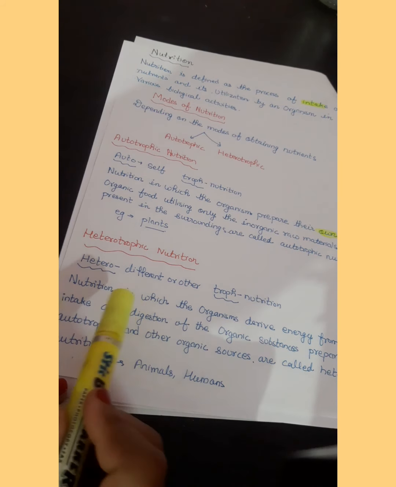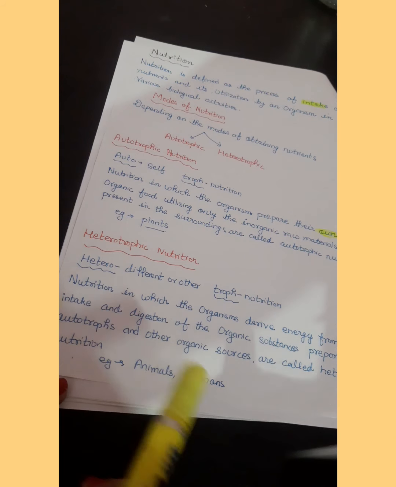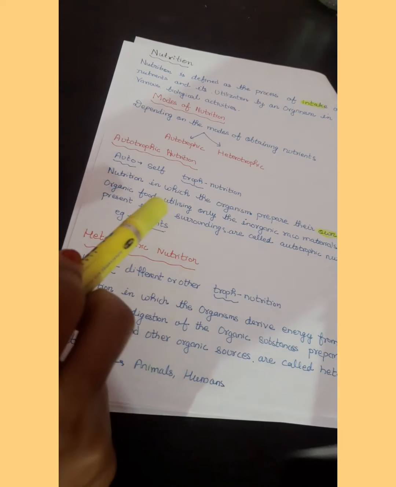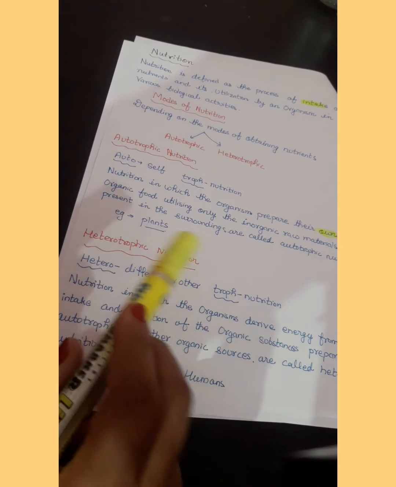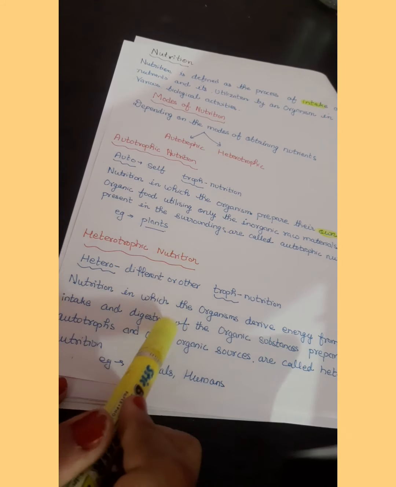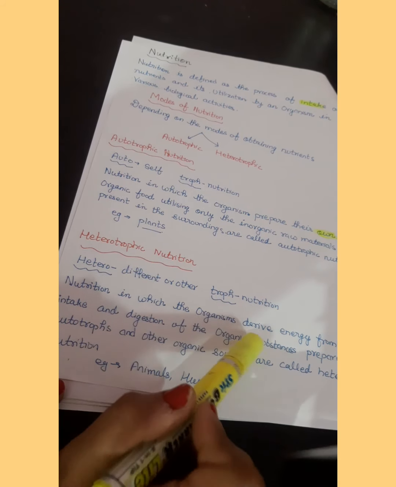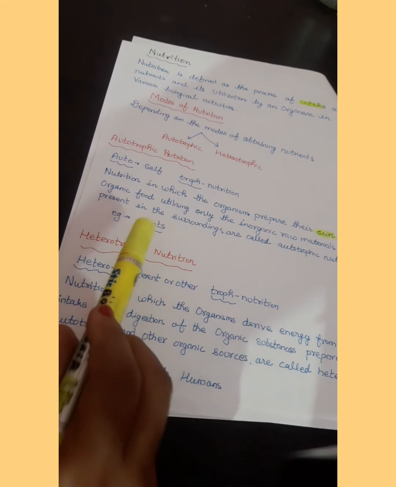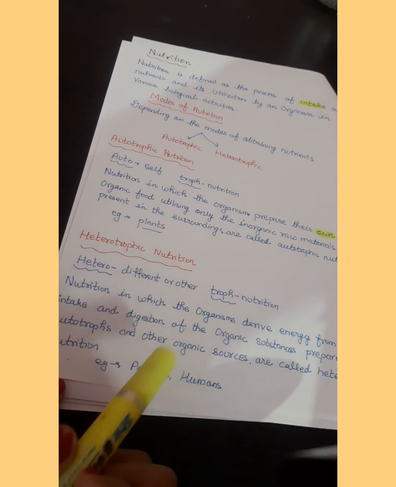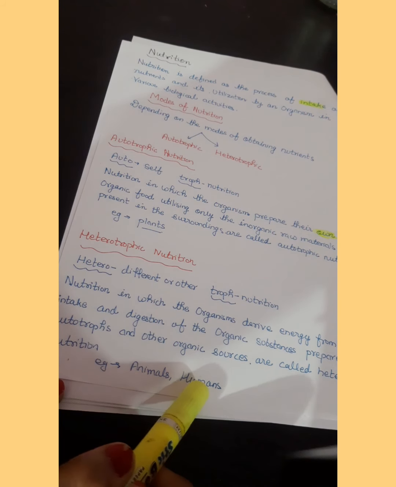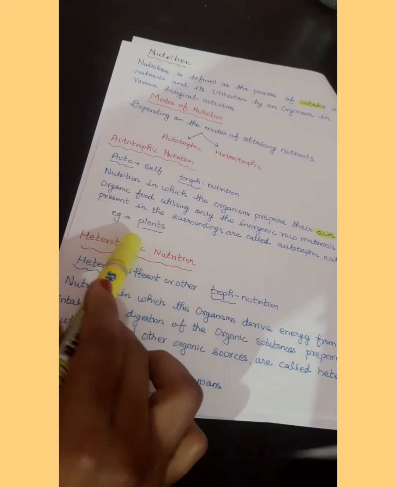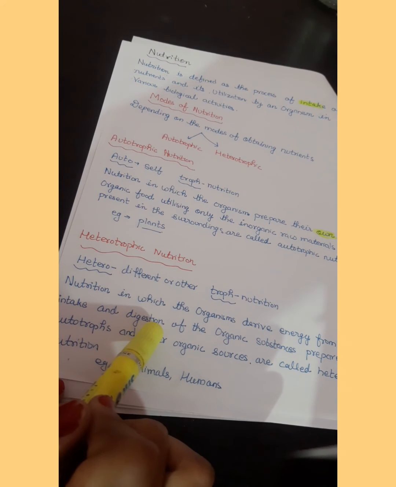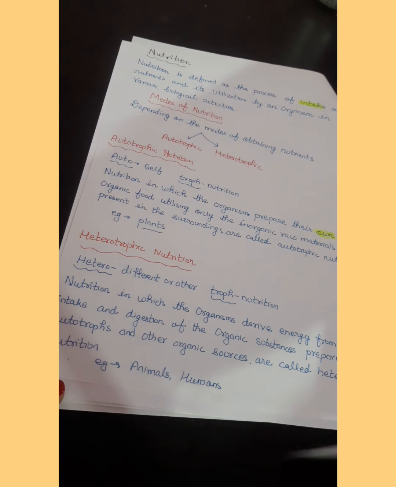That means heterotrophic organisms depend upon the plants, upon the autotrophs. The autotrophs or plants make their own food, but the heterotrophs depend upon the autotrophs for their food. They derive energy from the food that is prepared by the autotrophs. That means plants prepare the food and animals consume it. Humans get their food from plants. That means heterotrophs are dependent upon autotrophs for their nutrition.